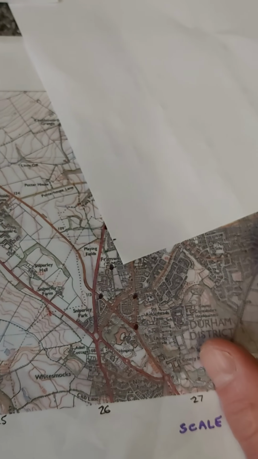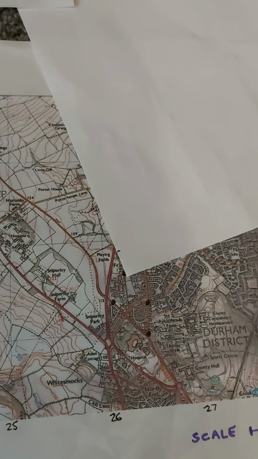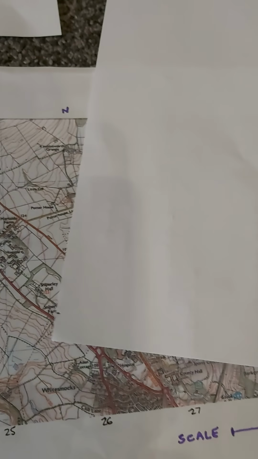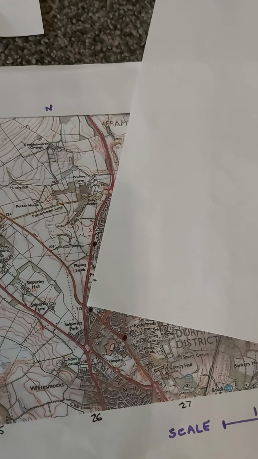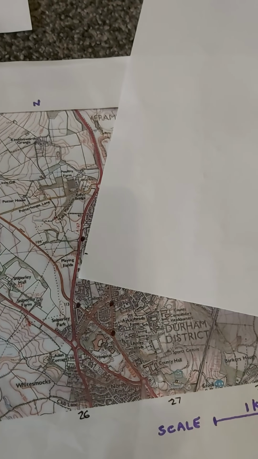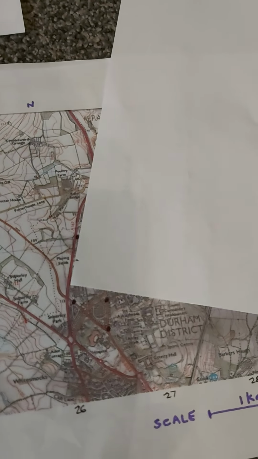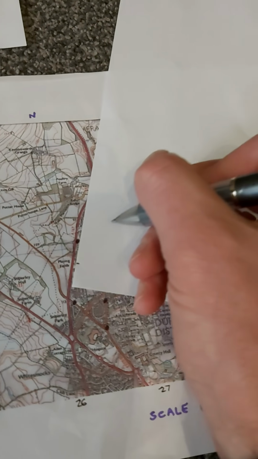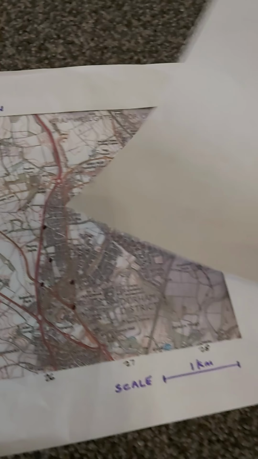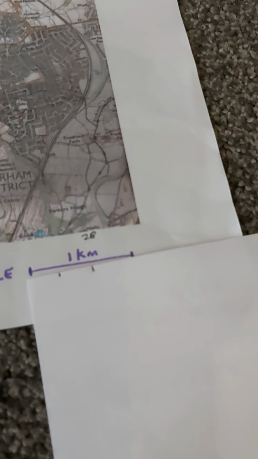Can you see that and where it's come from? From the corner, from the start point to the corner there, okay? Then I'll line that up again. From that corner, sorry, from the point I've marked, which is there, to my end point, which is there.